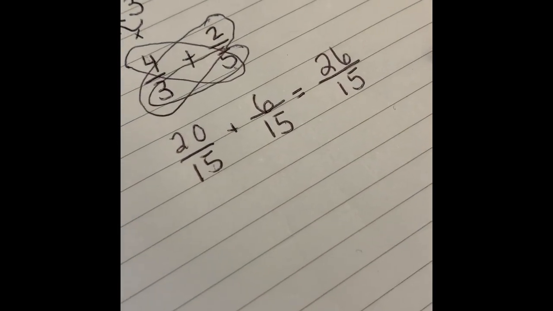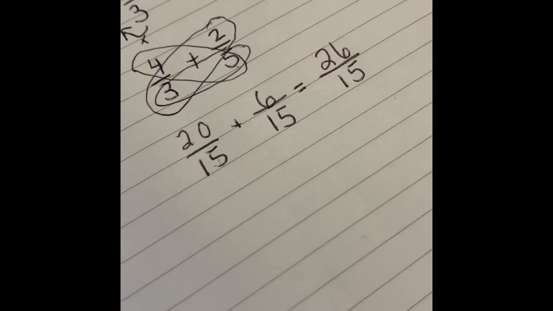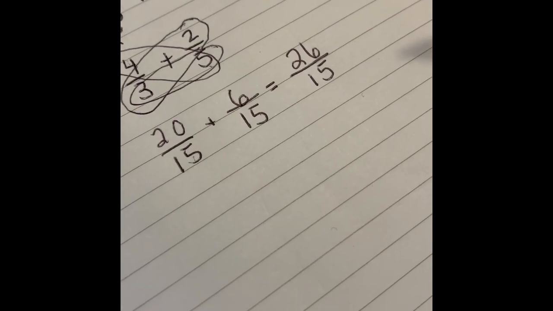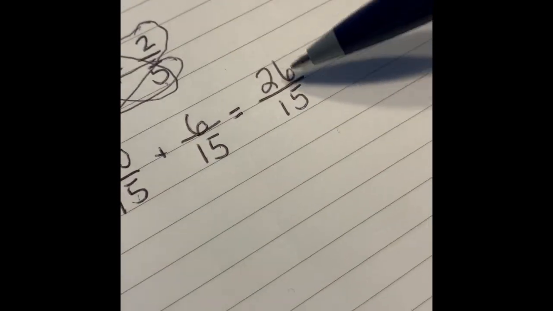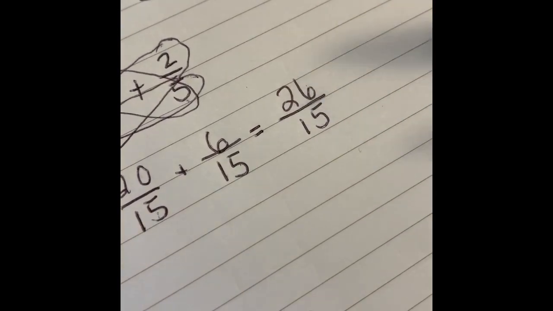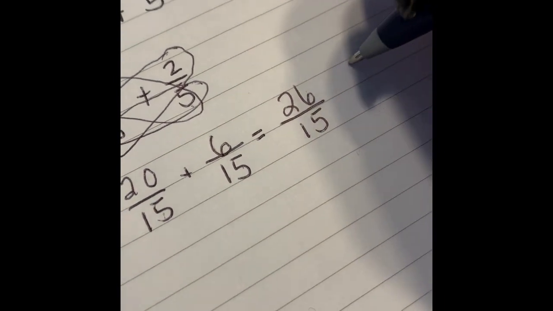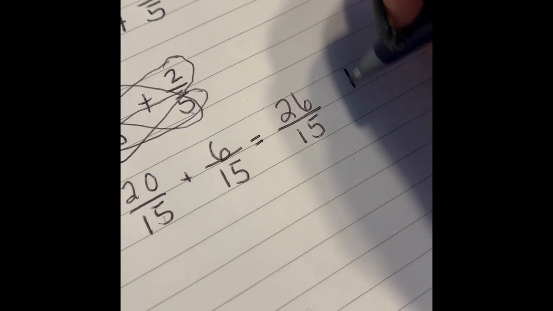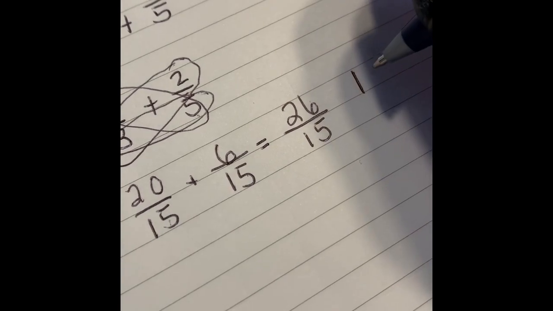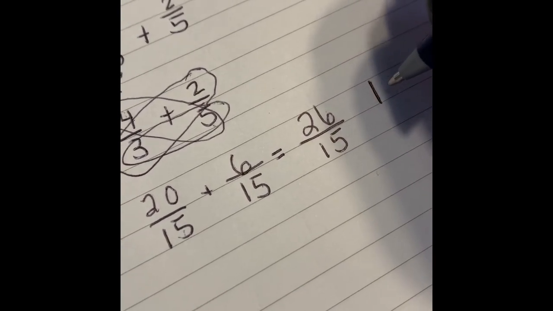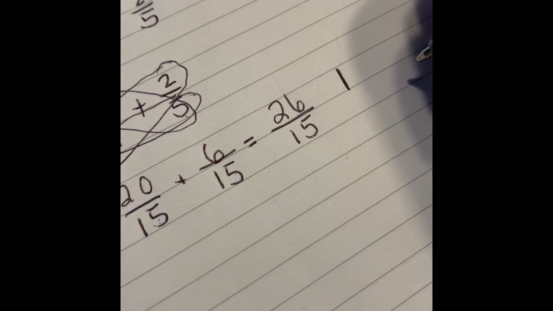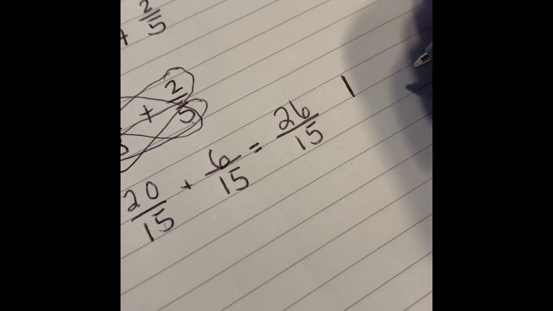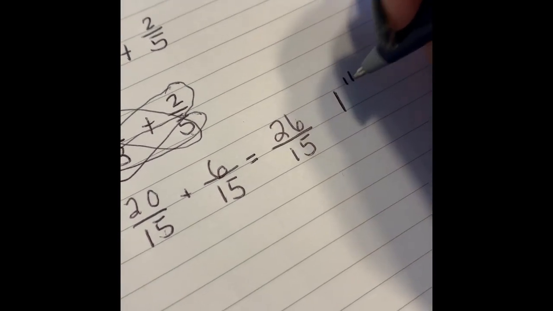Now you'll see I do have an improper fraction here. I could change it back into a mixed number, just like we did up here. So I want to see how many times 15 goes into 26. It goes 1 time evenly, and that is 15. 15 times 1 is 15. So in order to get up to 26, I have 11 left over.